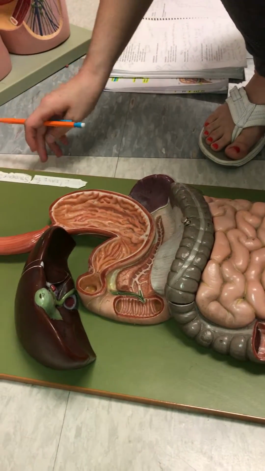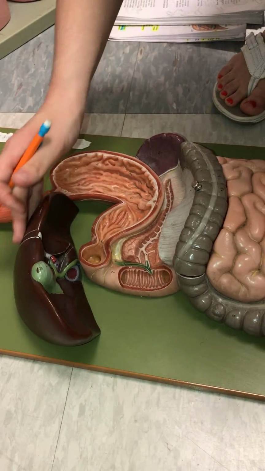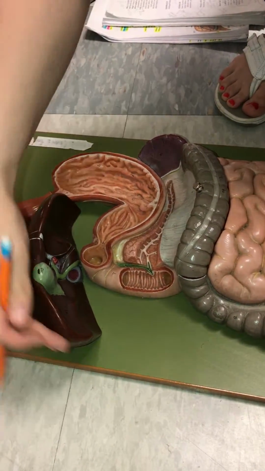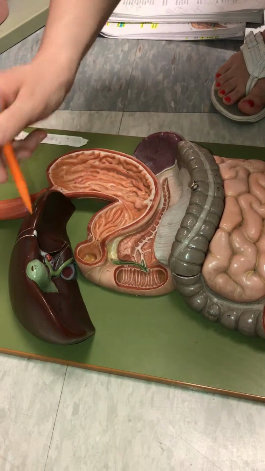So the liver has 2 lobes. It has a right lobe, which is this half, and a left lobe. Well, 2 lobes that you can see on this model. And they're separated by the falciform ligament here.